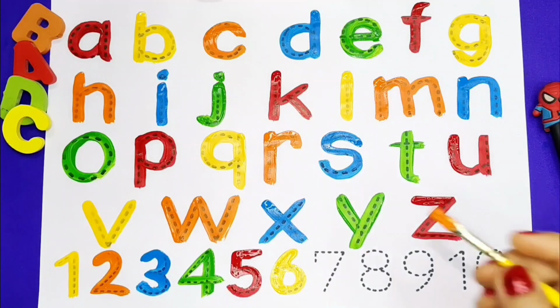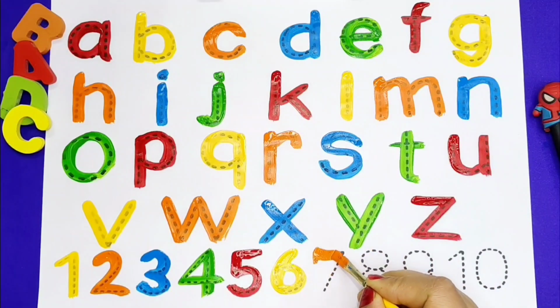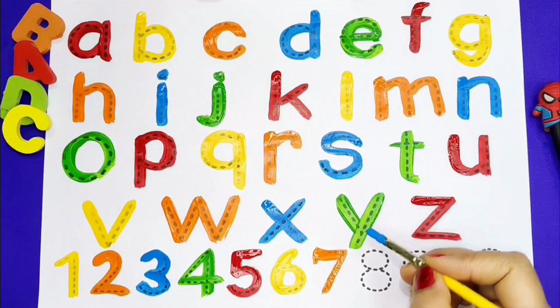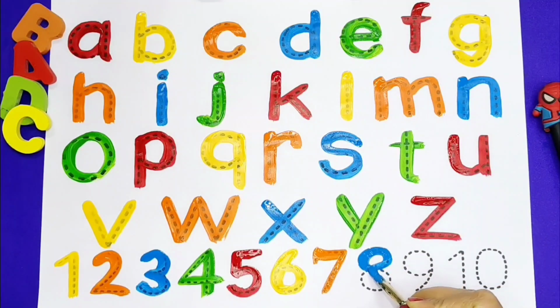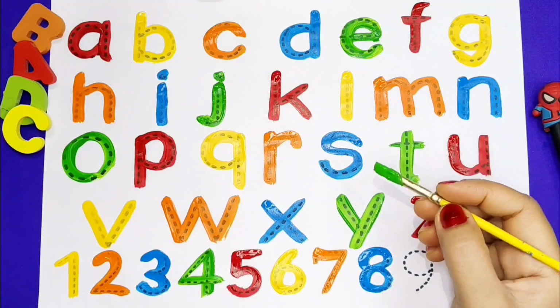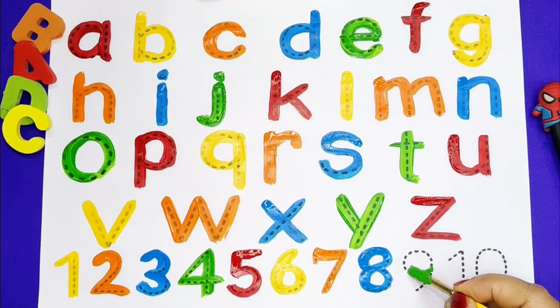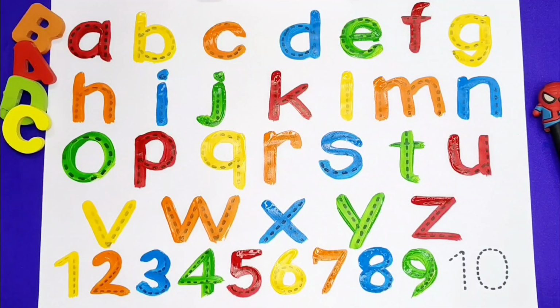Now I know my ABC. Orange color. Next time won't you sing with me? Sky blue color. 7, 8, 9, 10. A, B, C, D, E, F, G, H, I, J, K, L, M, N, O, P, Q, R, S, T, U, V, W, X, Y, Z. Now I know my ABCs.